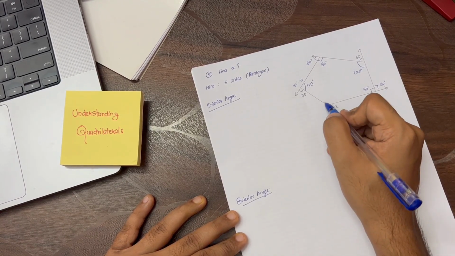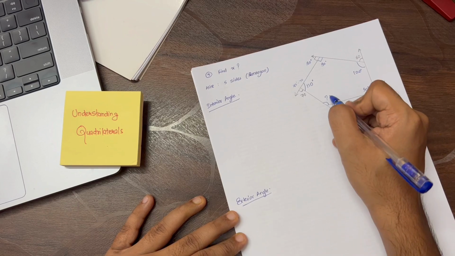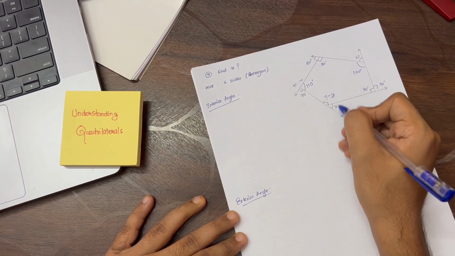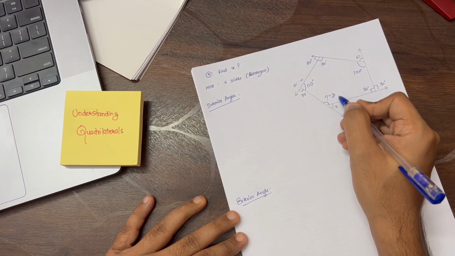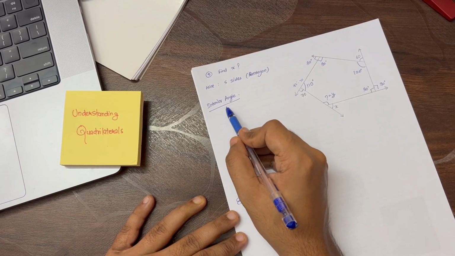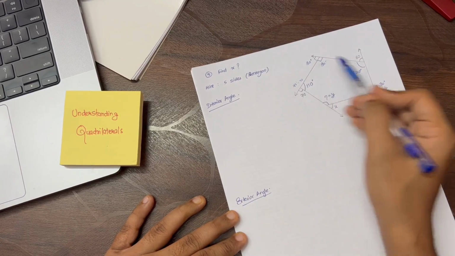And now we have to find this unknown angle. Let's say this is y. So let's find out y first, and then we can find x by subtracting this y from 180. This is the approach of interior angles. As you can see, we have found all the angles.